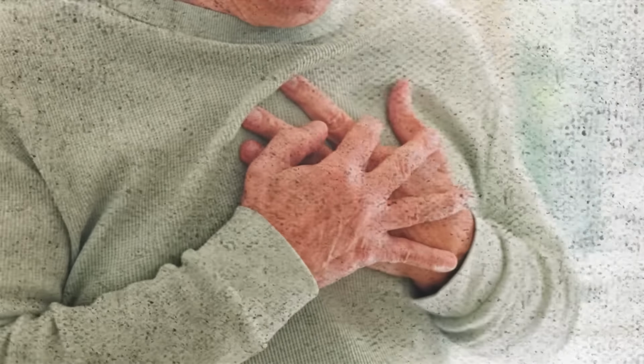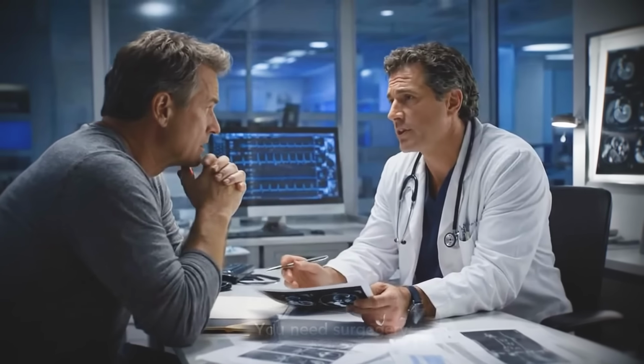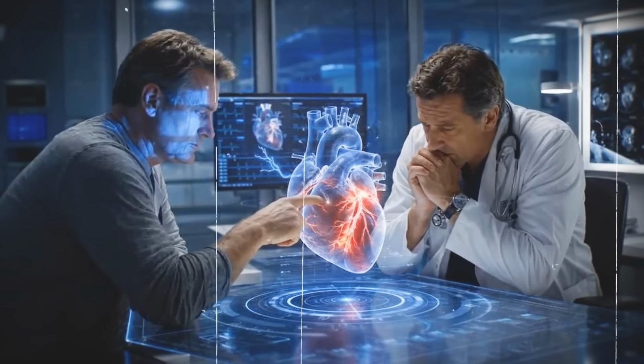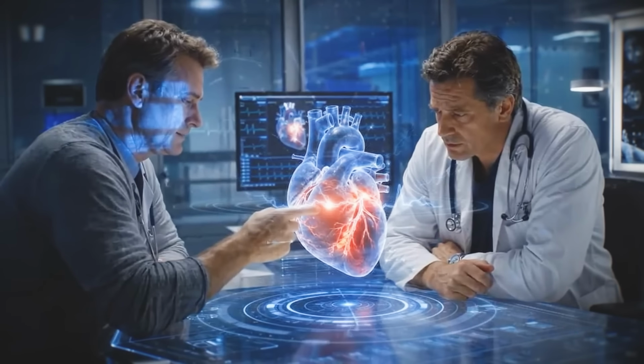Imagine this. You walk into a hospital with chest pain. The doctor does tests. Tomorrow, you have your results and they tell you you need a surgery. You ask, what if we don't want? They say, let me show you. And they pull up your perfect virtual copy of your heart, not a generic heart, your heart.